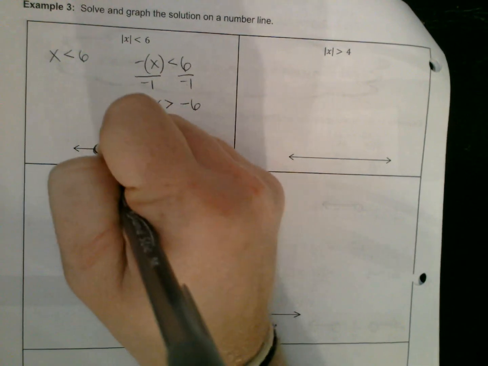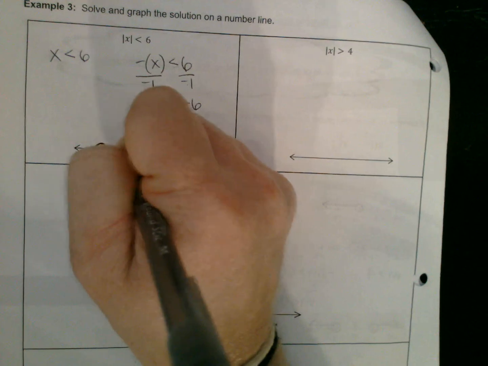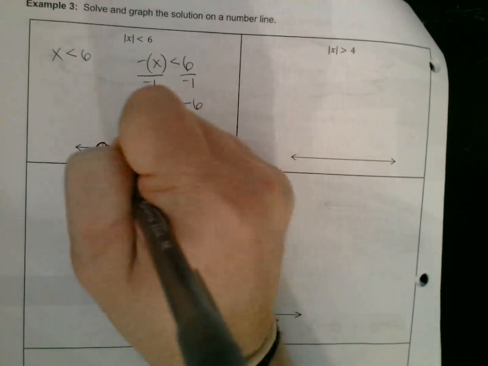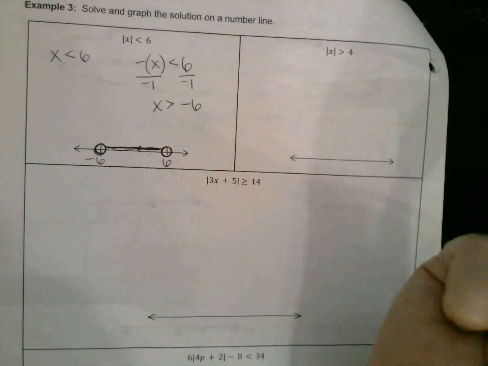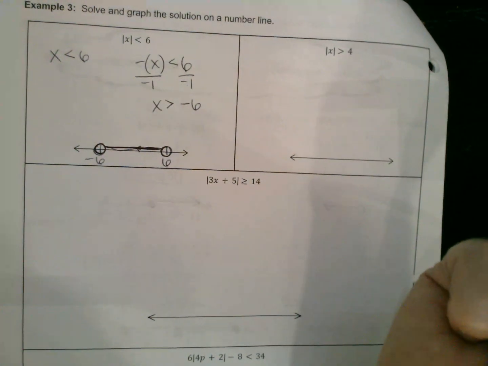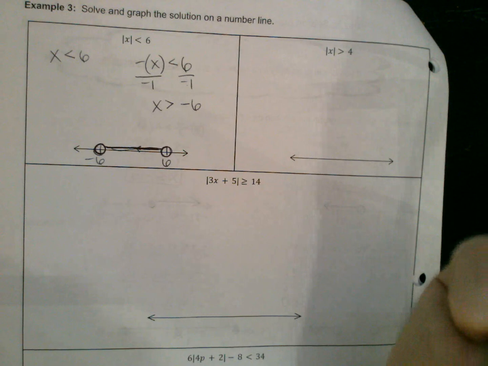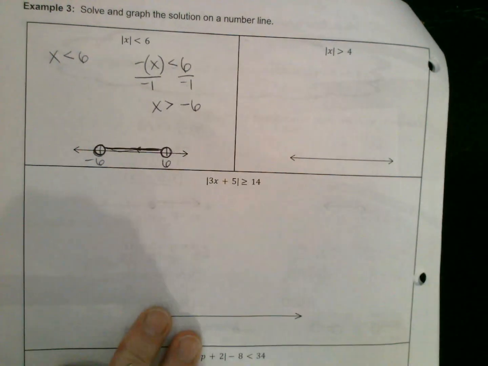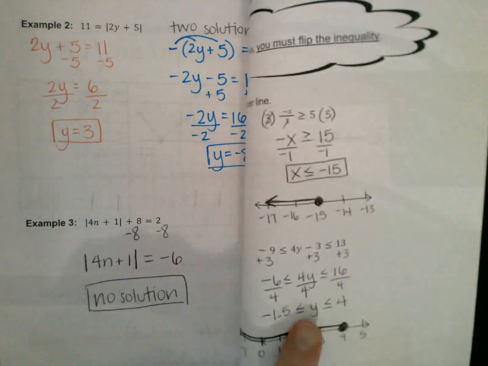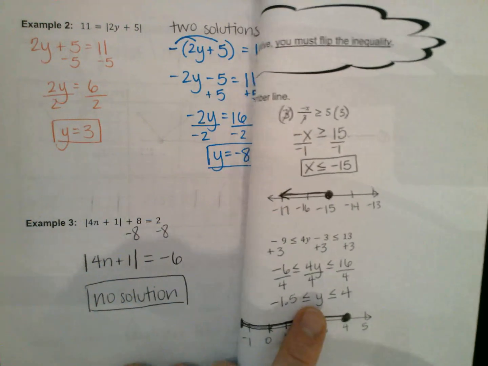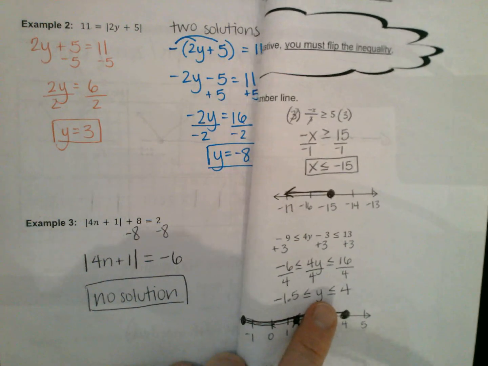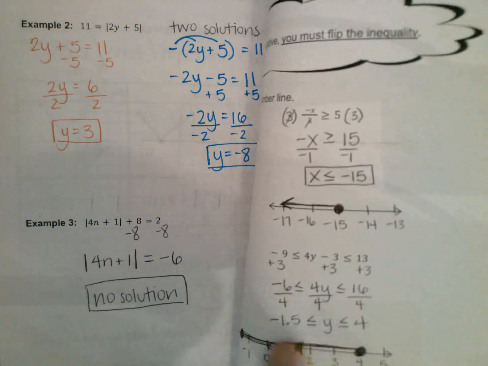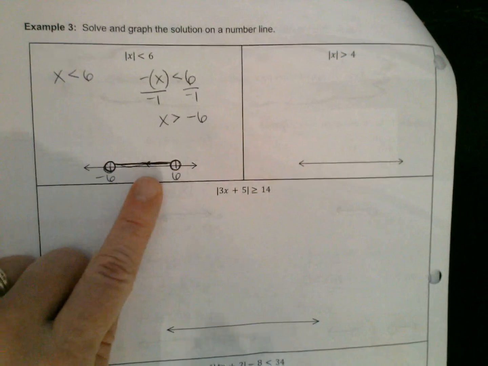Again, open circle at -6, and greater than, my line's going to head to the right. So what we see on this one is that our inequality should really be written as like a compound inequality, like we saw on this one right here, okay? Where the y, or in this case it would be x, was written between the two numbers because your graph was shaded in between the two, okay?